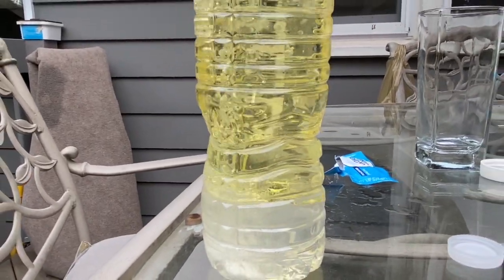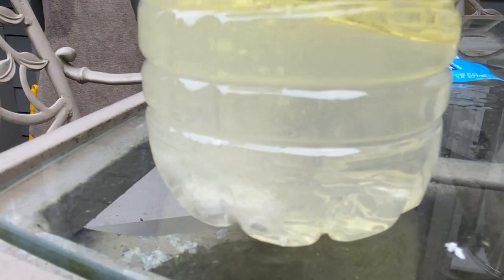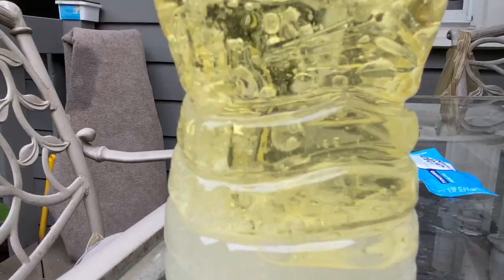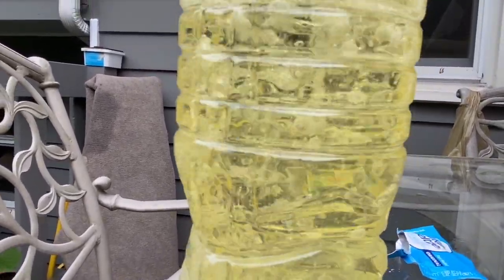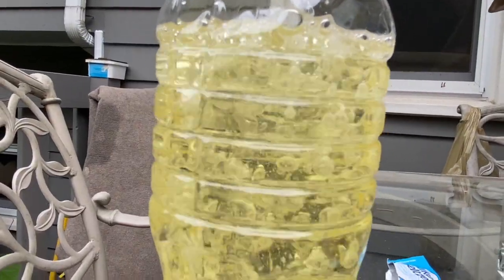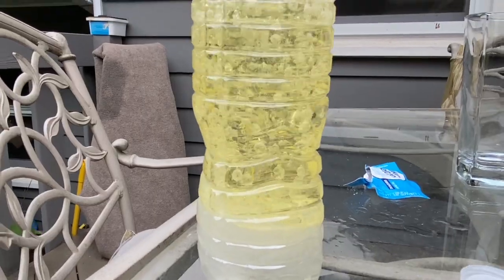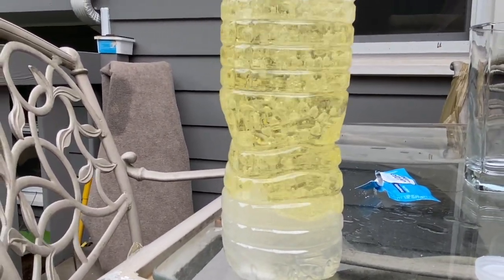So as you can see, the Alka-Seltzer is reacting with the water at the very bottom of the bottle, and is causing some gas to rise and pass through the oil, making us a lava lamp. Don't mind my wind chimes in the background.